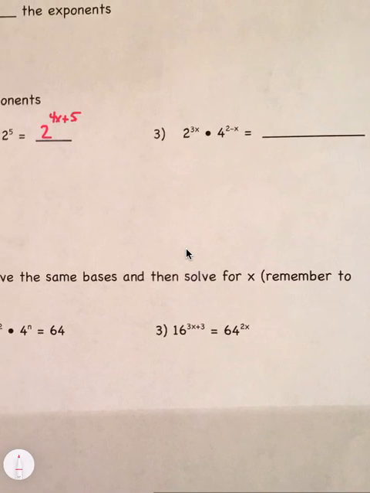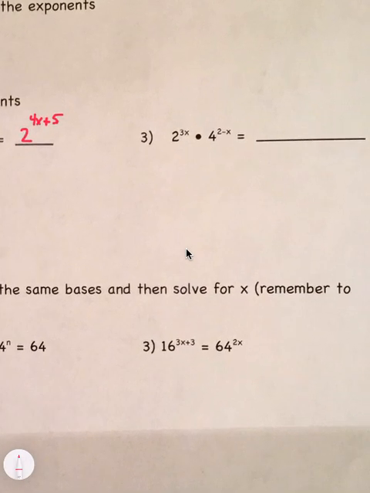And then finally, we have 2 to the 3x and 4 to the 2 minus x. So first we need to have them have the same base. So this is 2 squared to the 2 minus x. And so when we have a power raised to a power, we have to multiply those. So that's 2 to the 4 minus 2x. And this one is 2 to the 3x.